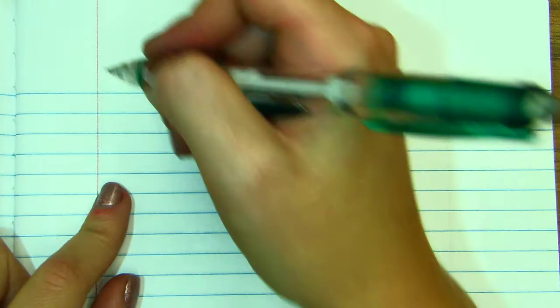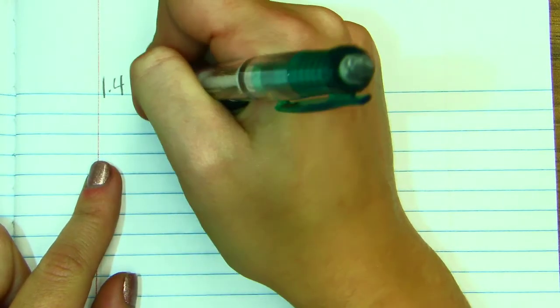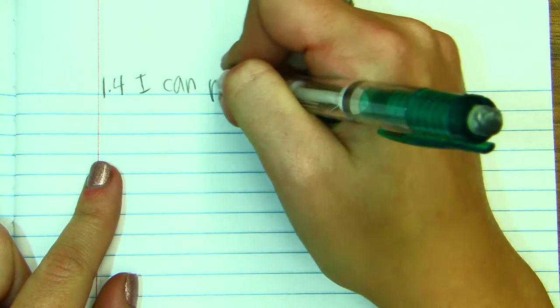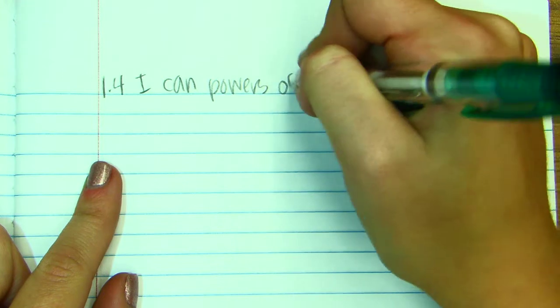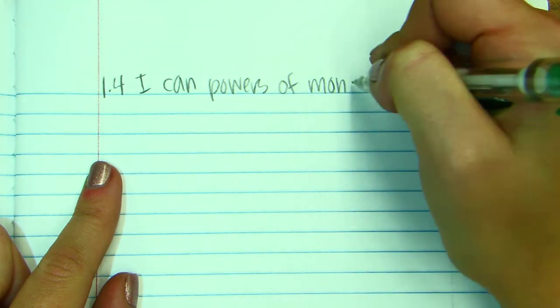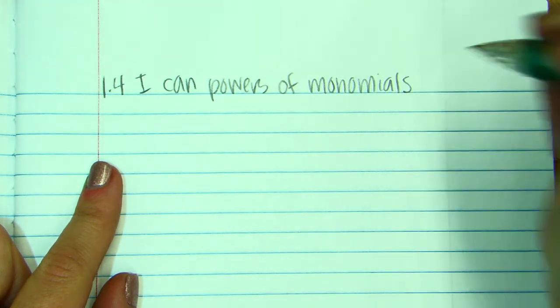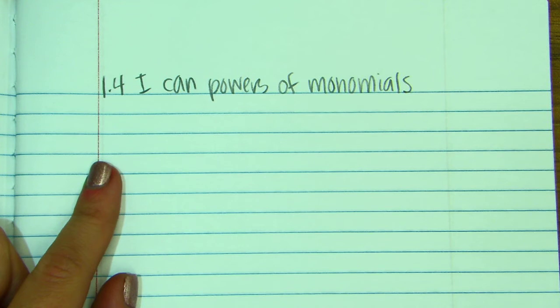The objective for this lesson is going to be 1.4. I can find powers of monomials. And just like in the last lesson, we're going to look at some examples first and then see if we can come up with a pattern.